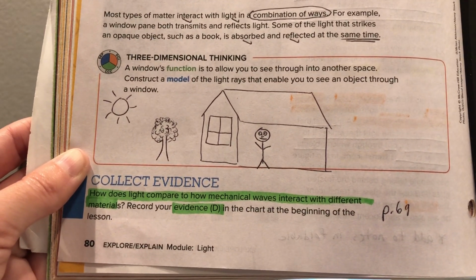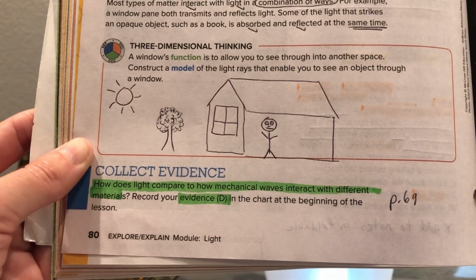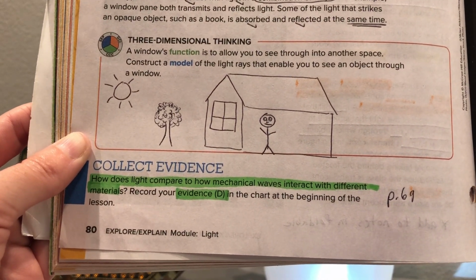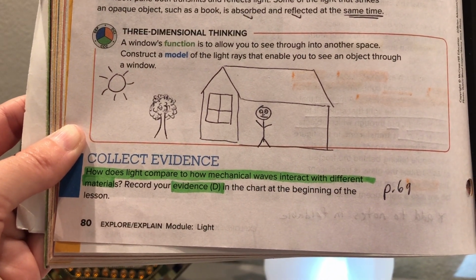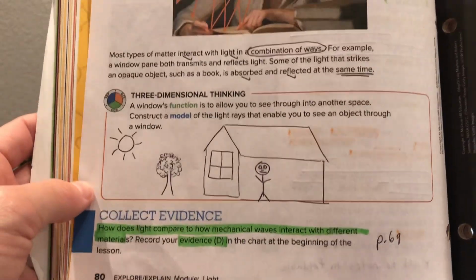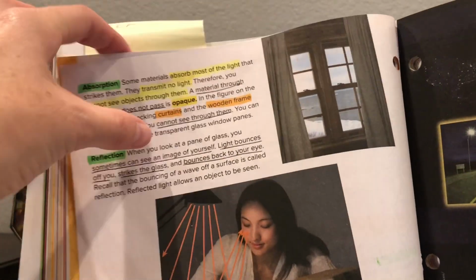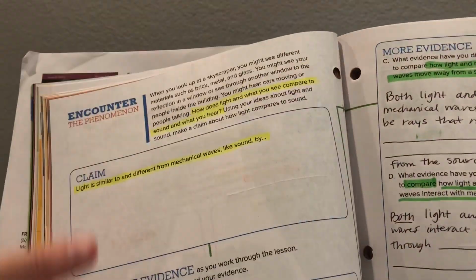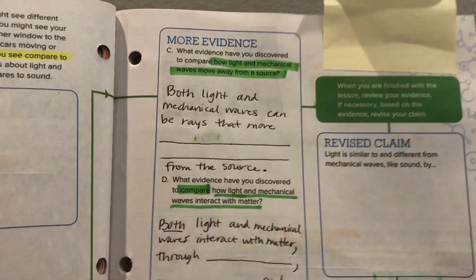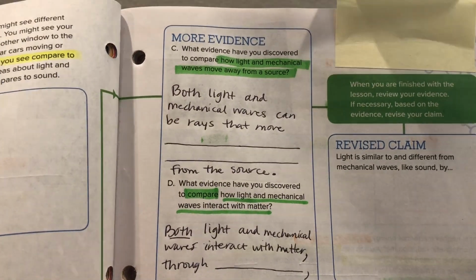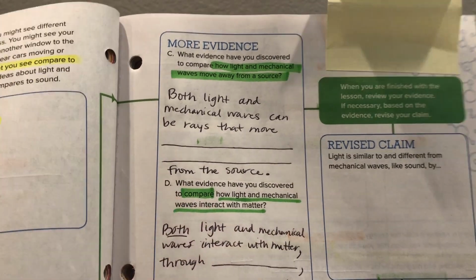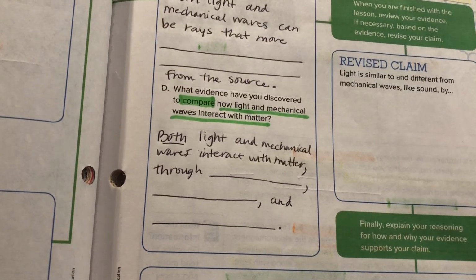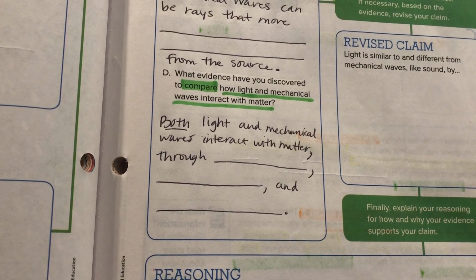And the last thing that we're going to do for this video is show how light compares to a mechanical wave interacting with different materials. So we're going to go back to page 69 in our CER. So I'm going to turn back here to our CER on page 69. And here we are at D right here. What evidence have you discovered to compare how light and mechanical waves both interact with matter?